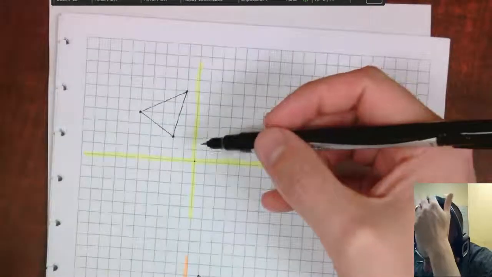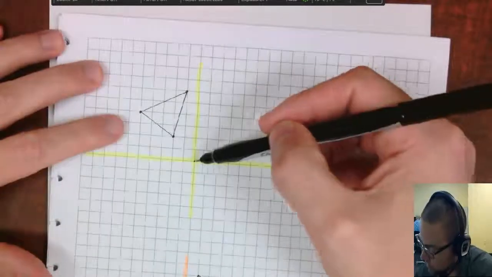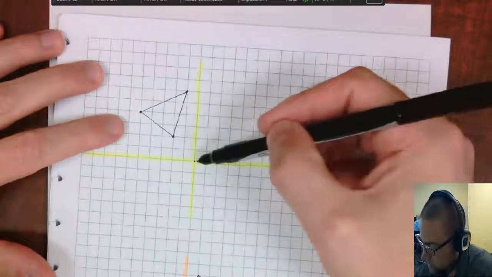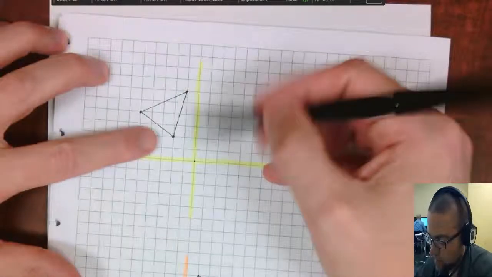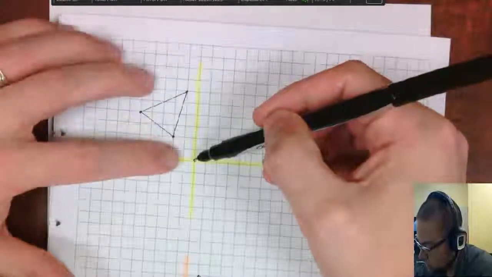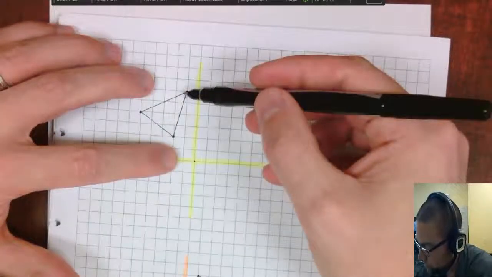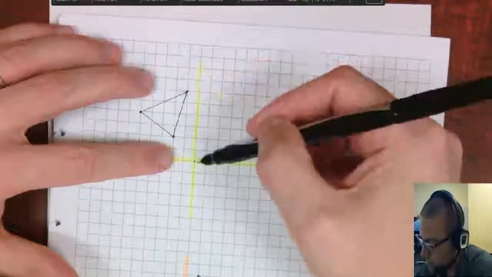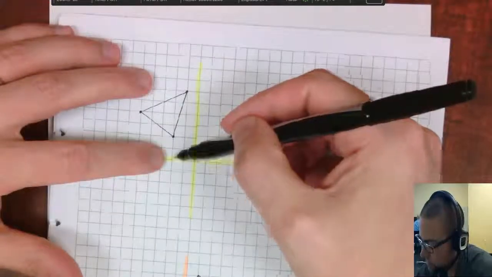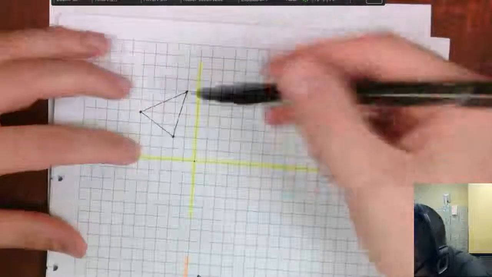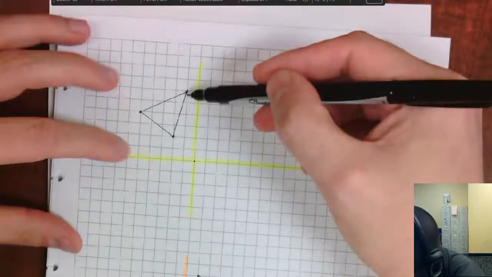So let's double it. Right. So it's nice that it's at the origin because I could just multiply the point times 2. So this is negative 1, 6, so it's going to double, so it would be negative 2, 12. And I might go off the page here. I didn't really think about that.